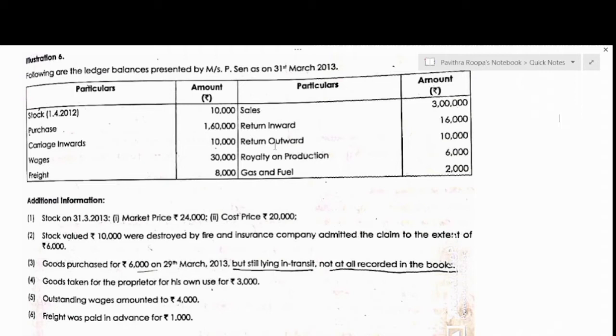Examples are goods lost by theft, lost by fire, flood, earthquake, war, accidents during transportation, etc. These are the different examples of abnormal loss. In the problem, they have said that stock of rupees 10,000 was destroyed by fire.